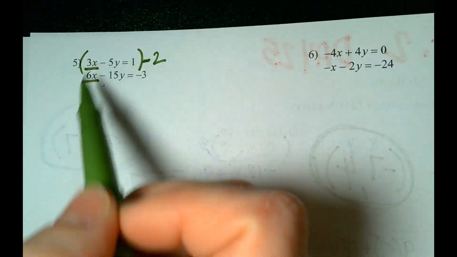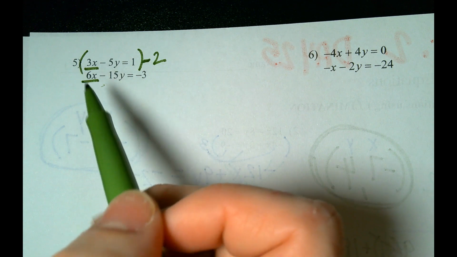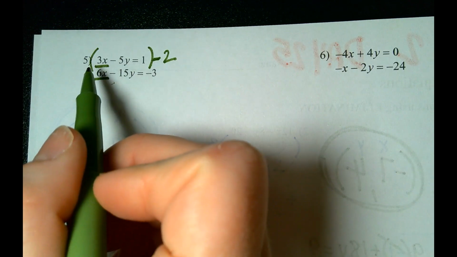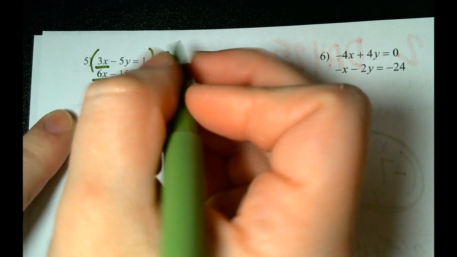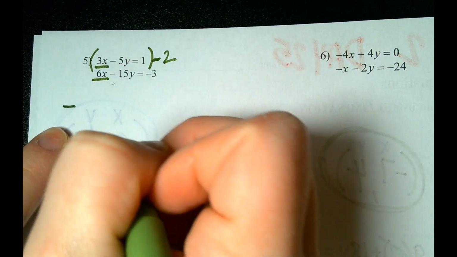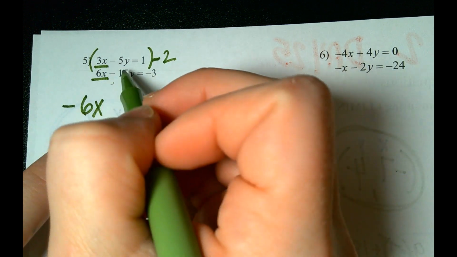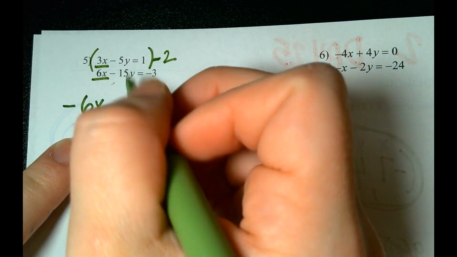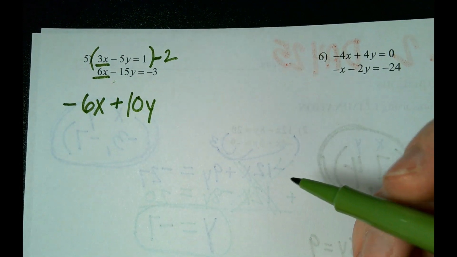So looking back at number 5 now, both of my x's are positive. So that means we need one of them to be negative so that they cancel. So we're going to multiply by negative 2. And let's go ahead and do that. 3x times negative 2, what will that give me? Perfect. Negative 6x minus 5y times negative 2. What will that change to? 10y, positive 10y. Those two negatives cancel.